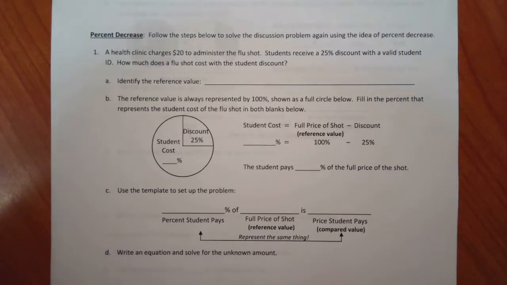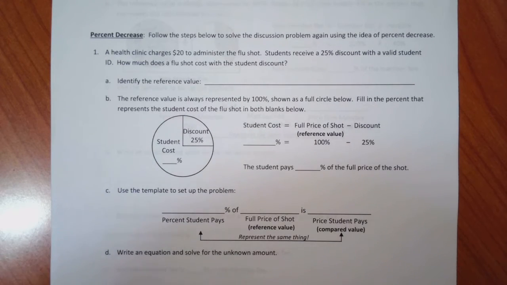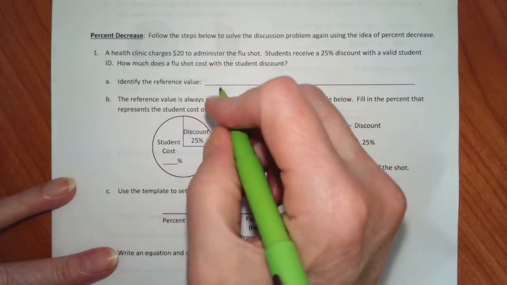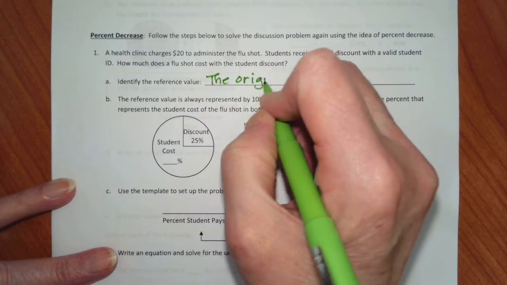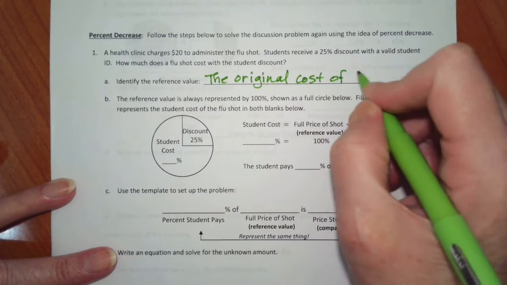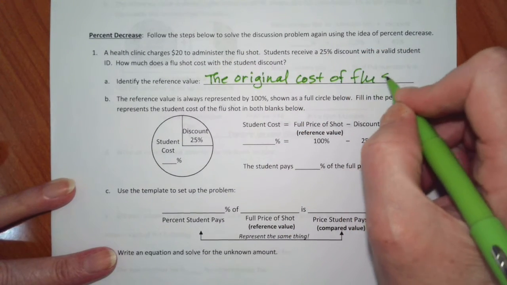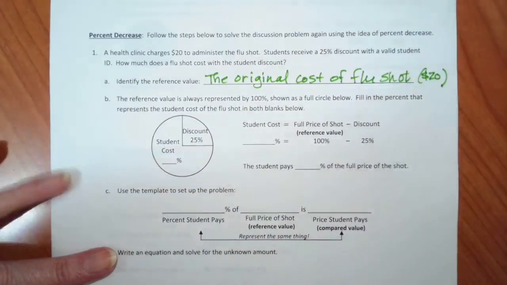Okay, so the whole thing that we're starting with here, and our reference value, is the original cost of the flu shot, which of course is $20.